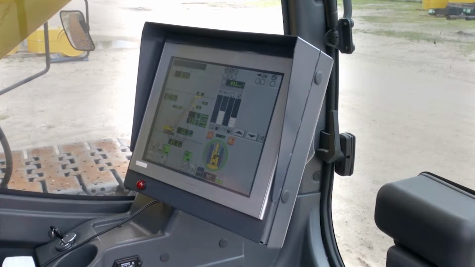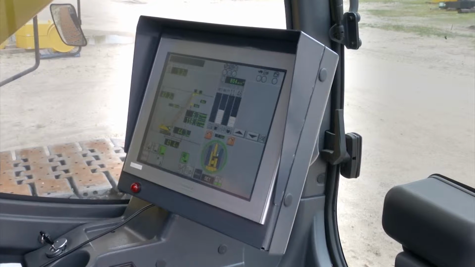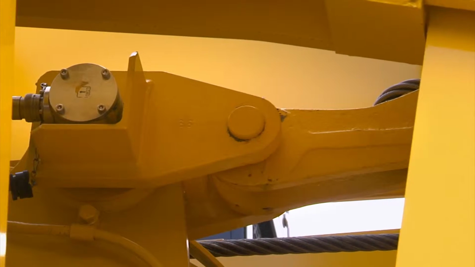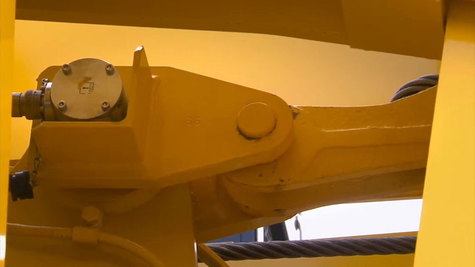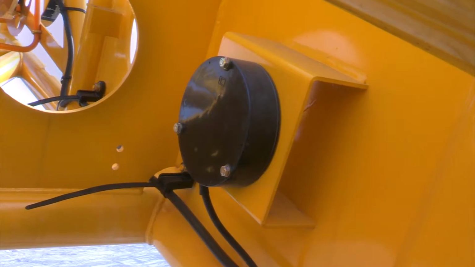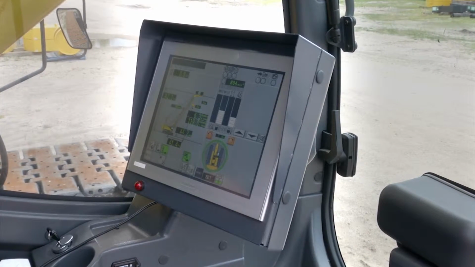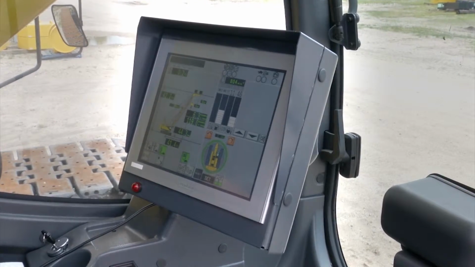The three main parts of the Kobelco LMI include the main display, which works with the main machine's total controller, the hardwired load cell located at the dead end of the boom hoist cable, and the angle sensor located inside of the boom base section. We'll now discuss the main monitor display inside the operator's cab.